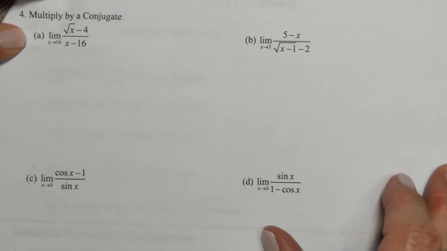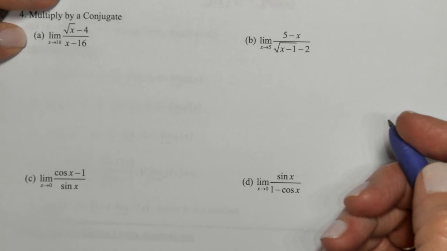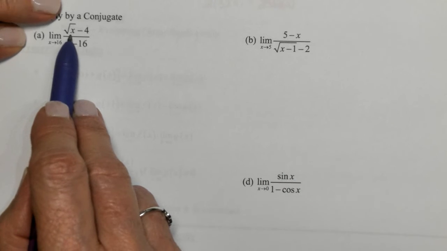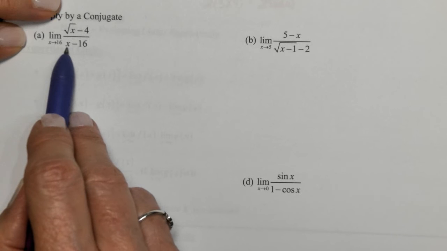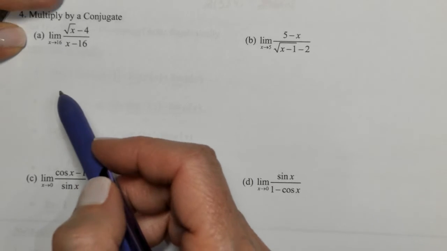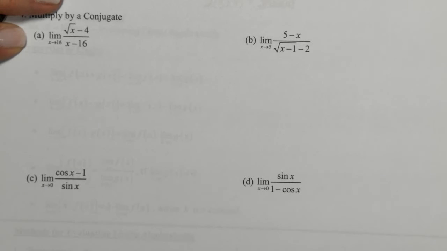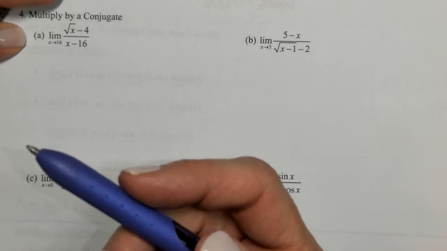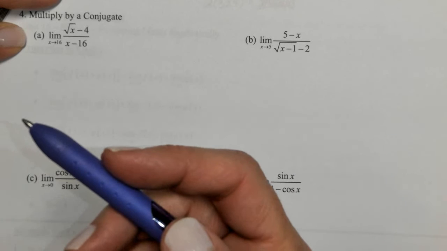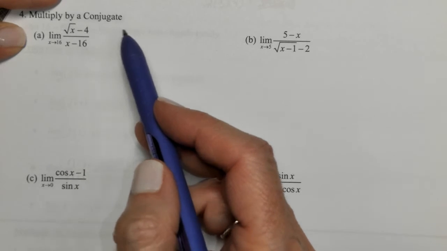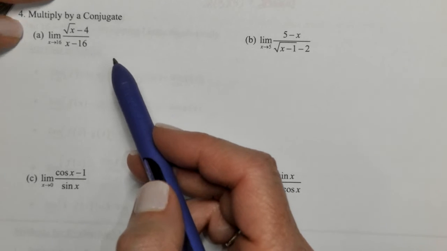All right. If it's not complex, and if you don't see a way to factor, so here if I put in 16 for x, I'm going to get 0 over 0. So I know there's a hole. I know there's a hole, but it is really hidden. This is not a complex fraction. I don't know how to factor it, so we have to do something else. And when you don't know what to do, try to multiply by a conjugate. When I see a square root, I think conjugate.